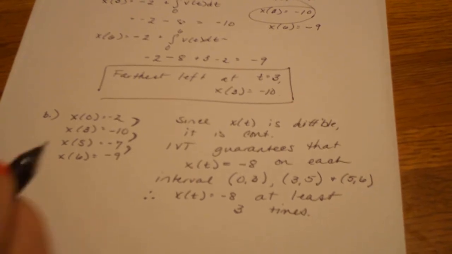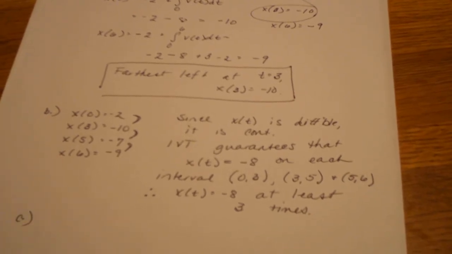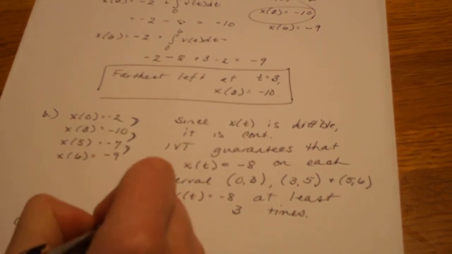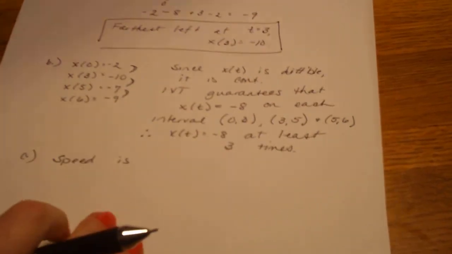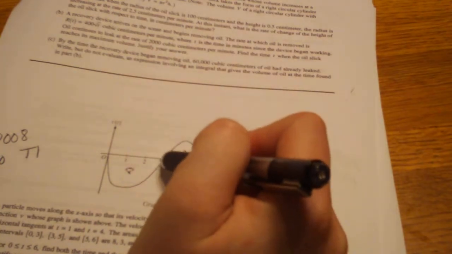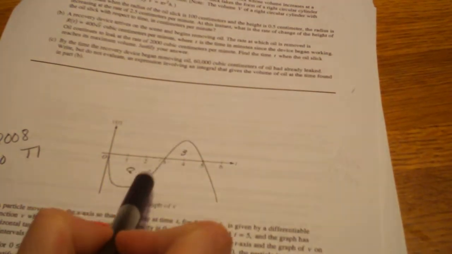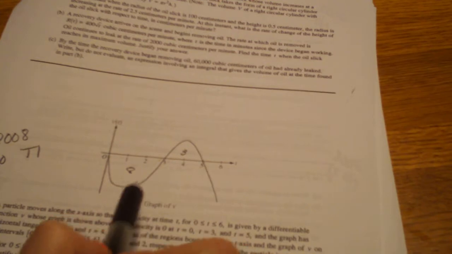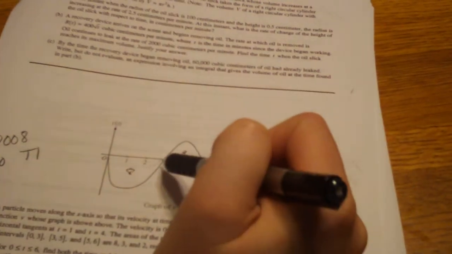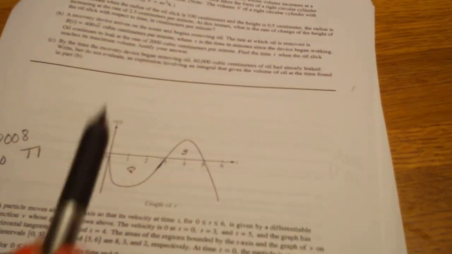Okay. Part C. On the interval 2 to 3, is the speed increasing or decreasing? We have to figure out, is it increasing or decreasing? If I look at my graph here, from 2 to 3, I'm looking at this part of the graph right here. I can say that at that part of the graph, the velocity is negative because it's below the x-axis, and acceleration, which is the derivative of this graph, is positive because at that part of my graph, I have a positive slope. It's increasing.